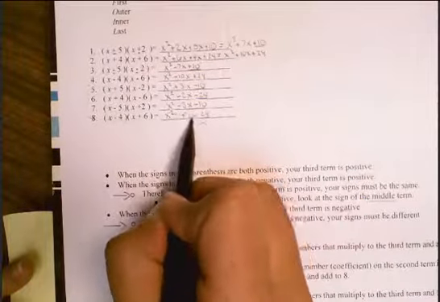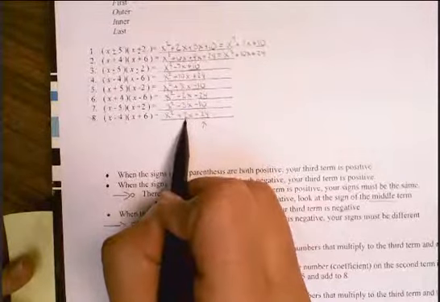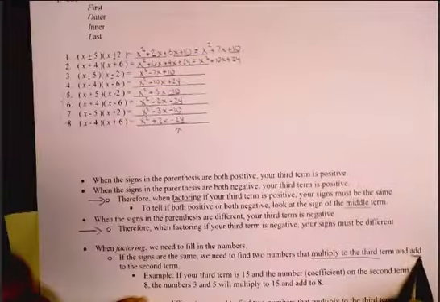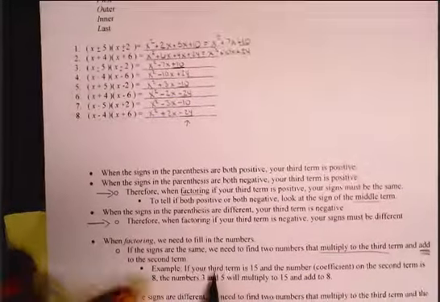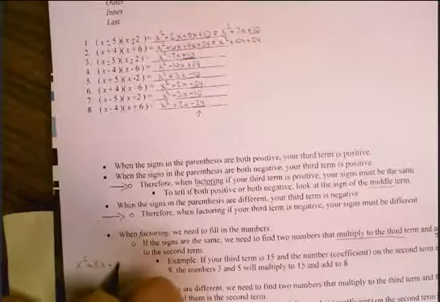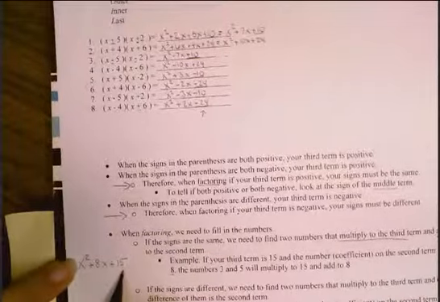Okay, and then I find most students already understand that when we're factoring, we want to take two numbers that multiply to the last term and add up or are a difference of the middle term. So that's what this information is saying here. If the signs are the same, we need to find two numbers that multiply to the third term and add to the second term. So for example, if we have a third term that's 15 and the middle term is 8, meaning we have x squared plus 8x plus 15, we want to be able to factor this right here. Okay, so we're going to put our parentheses down.